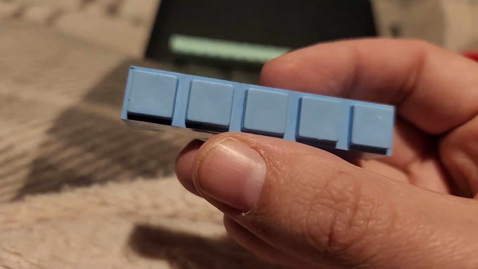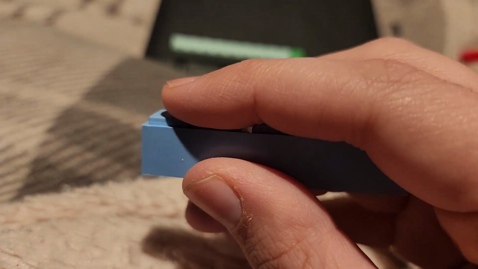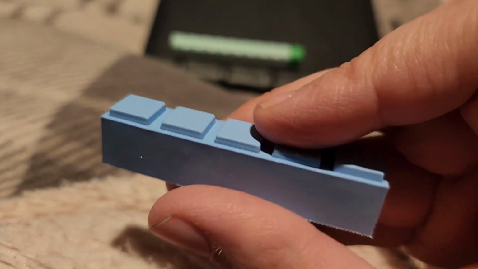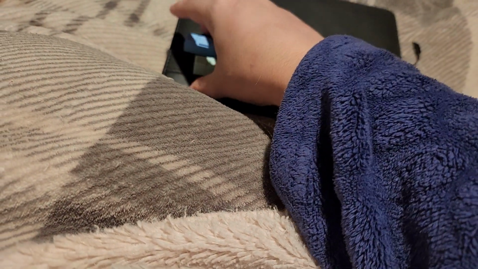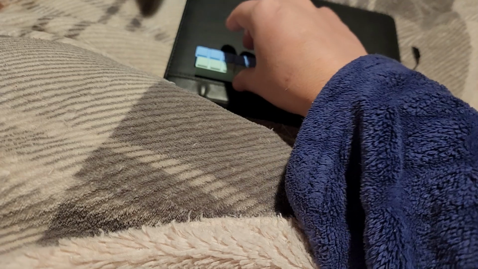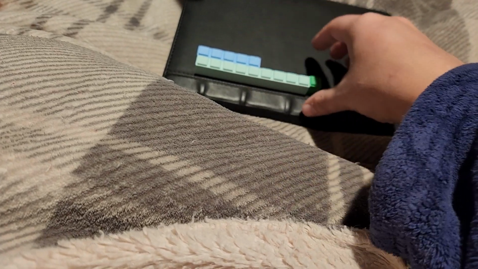Then we can do, I think, a 3. Well, we could do a 5. 1, 2. That's a 5. So we could do a 5 and a 2.